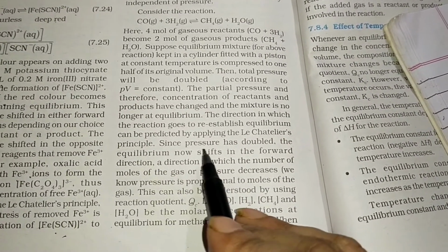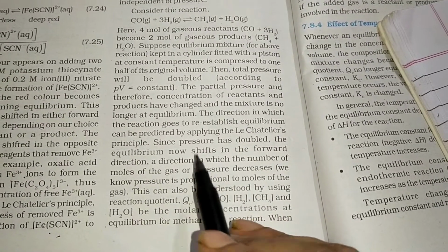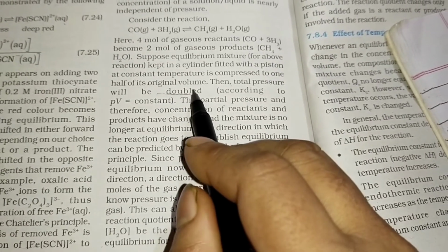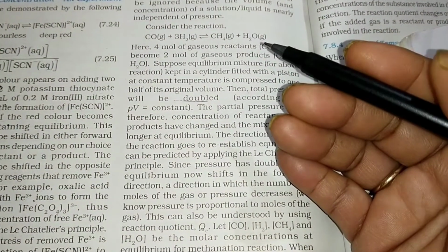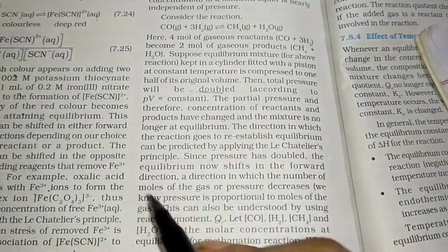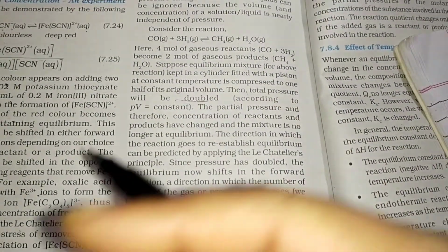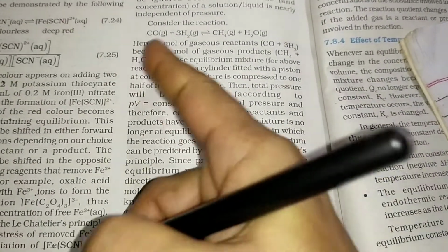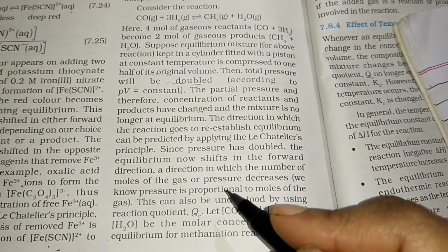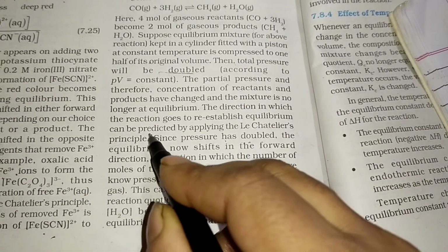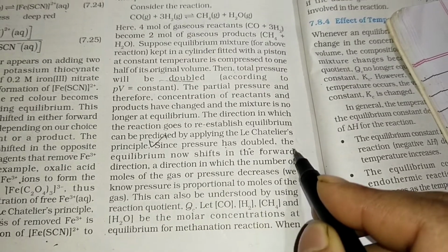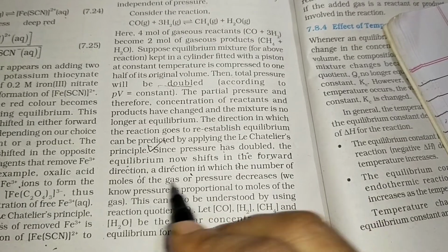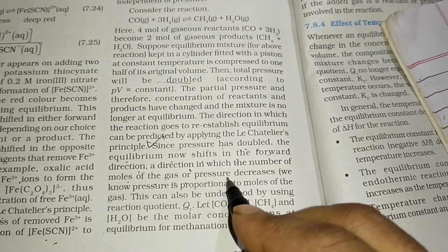So since the pressure has doubled, the equilibrium now shifts. Suppose it is given that the total pressure will be doubled, right? If you doubled the total pressure, then what will happen? The reaction will proceed in the direction where the pressure reduces. Because you increased the pressure in the reaction system, definitely the reaction will be proceeding in the direction in which pressure decreases. So since pressure has doubled, that is the answer here: the equilibrium now shifts in the forward direction, a direction in which the number of moles of gas and pressure decreases.